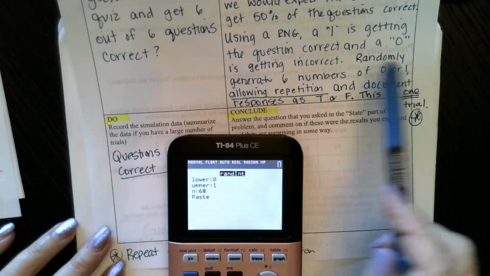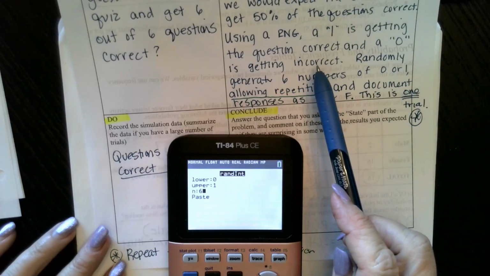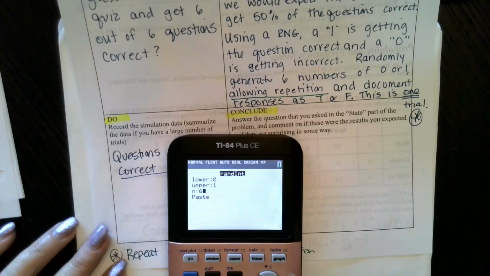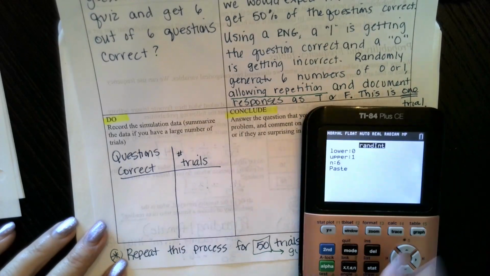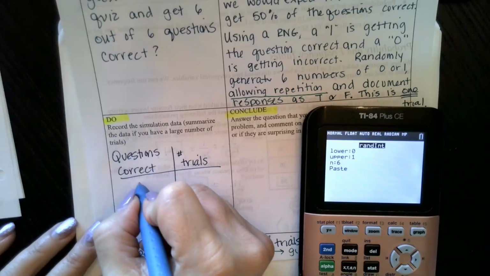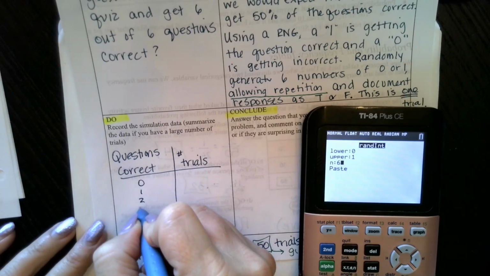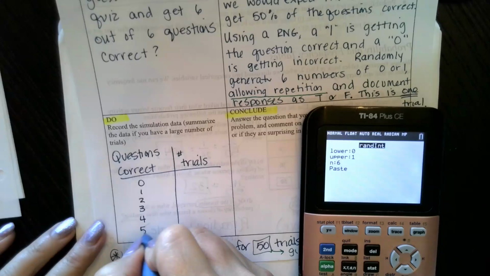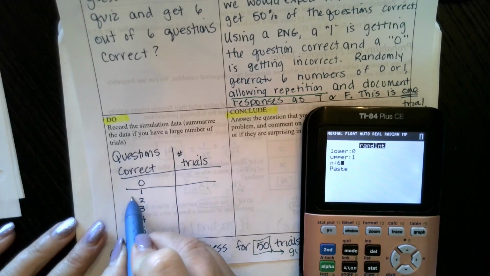So this is what we said up here. We're going to run this between 0 and 1. I'm going to generate 6 numbers. And so questions correct could be 0, 1, 2, 3, 4, 5, 6. These are my options.